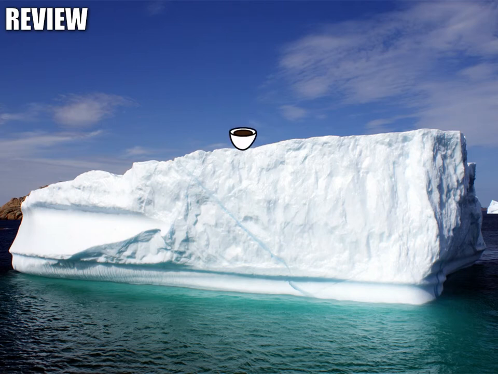Suppose that a hot cup of coffee is placed on a cold iceberg. What will happen? Well, we know that the coffee is going to cool down. The coffee is going to lose temperature and the iceberg is going to melt a little bit. This is very similar to if you took an ice cube and you placed it into your coffee. So we know that the coffee has a greater temperature than the iceberg.